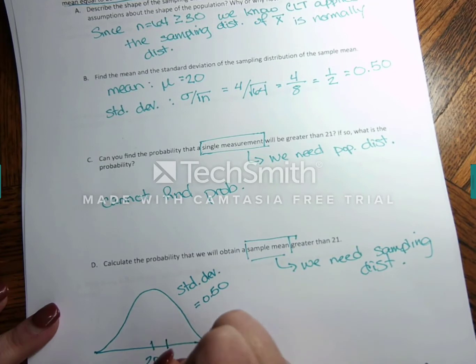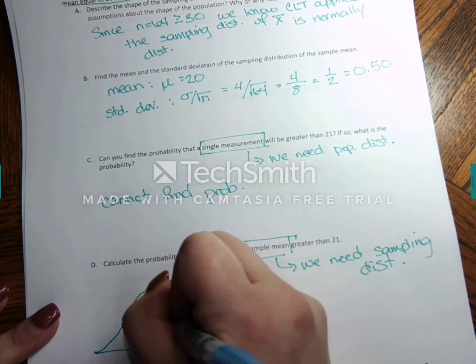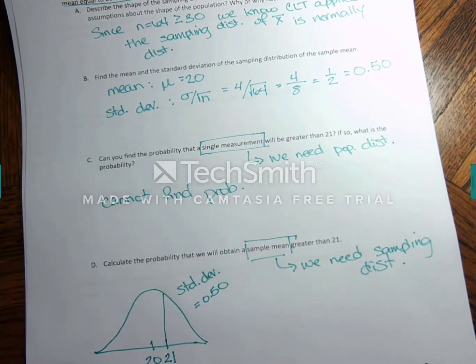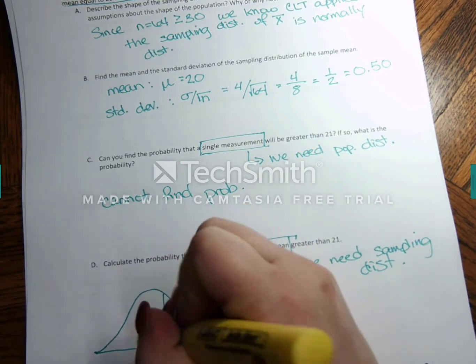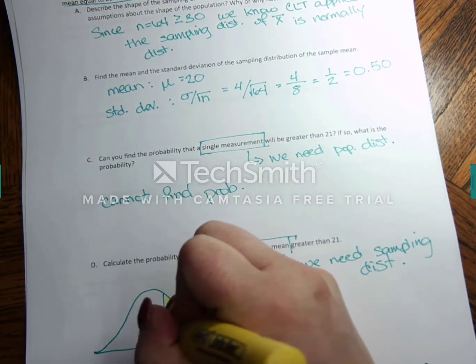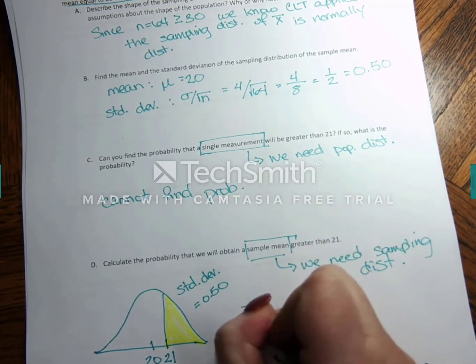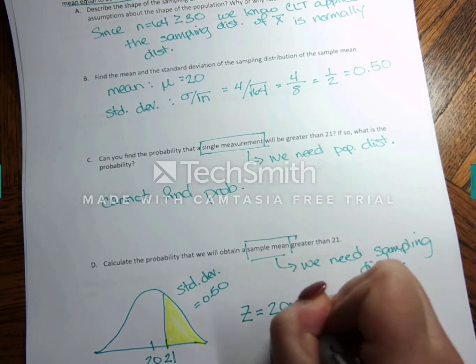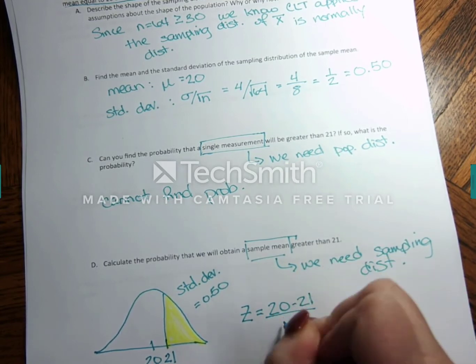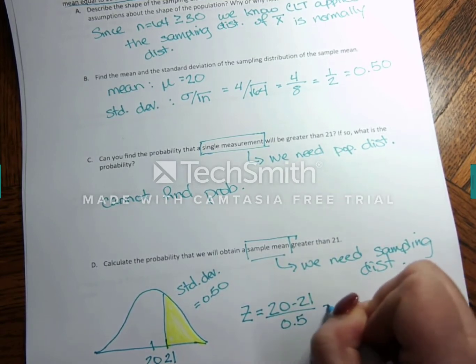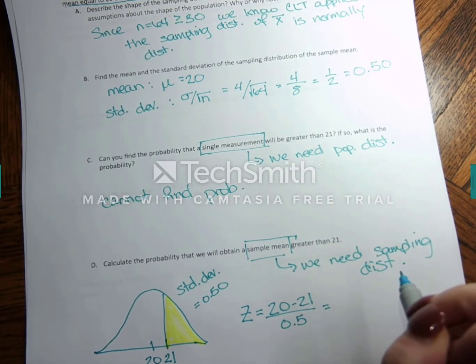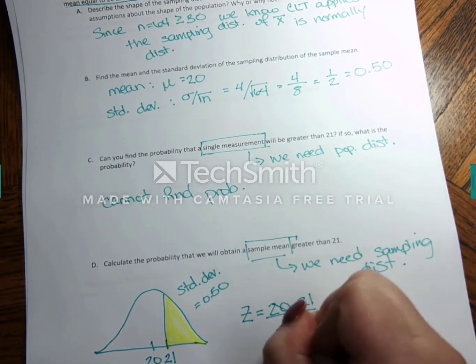We want the probability that we get a sample mean greater than 21. In other words, we're looking for this area under the curve. The first thing we're going to do is find our z-score. Oops, sorry, I've got these backwards.